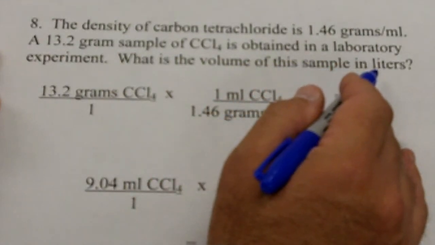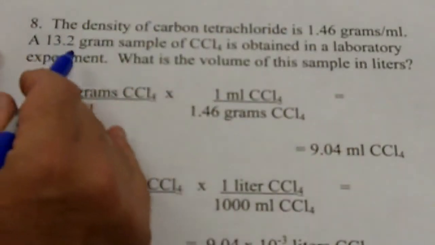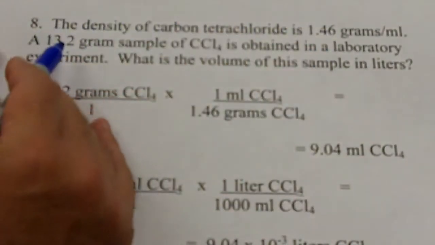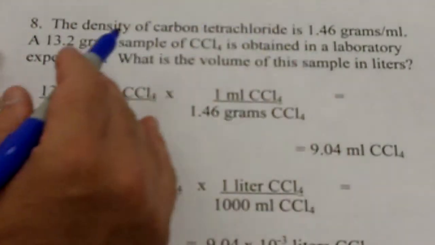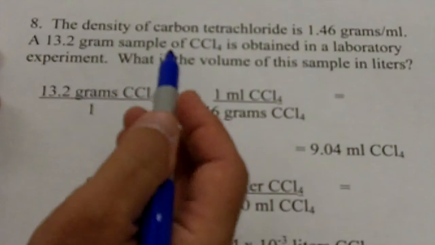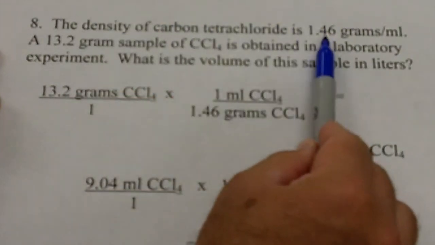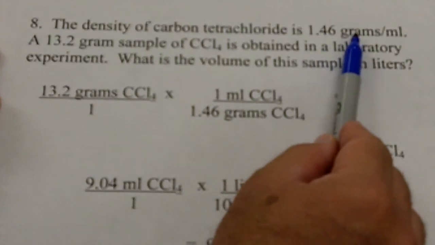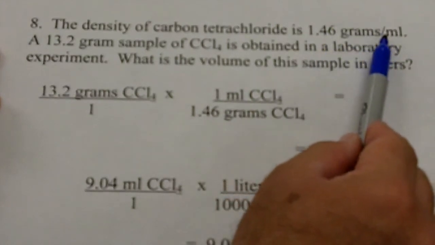Okay. Now I want you to notice that in this problem, for the first time, in the problem itself, we have more than 1 number. So we have to distinguish between which of these is the number we start with and which is just a conversion. Well, as it turns out, 1.46 grams is the mass of 1 milliliter. That's the conversion that we'll need.